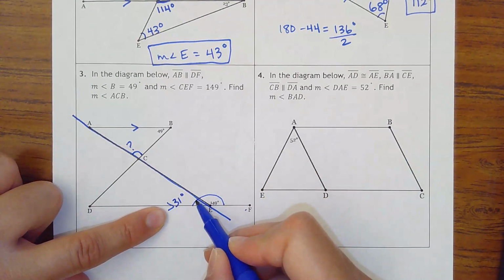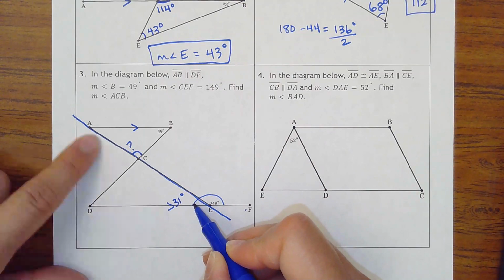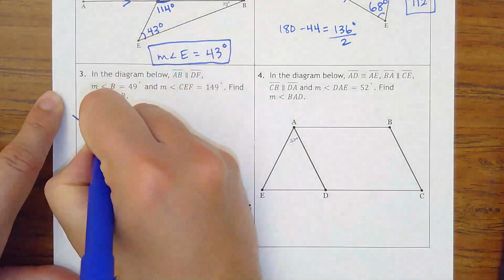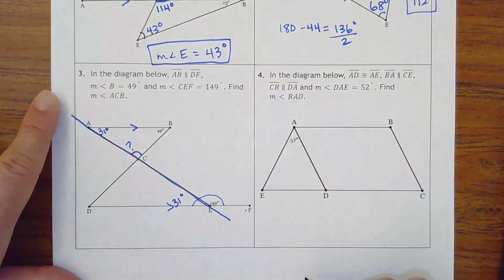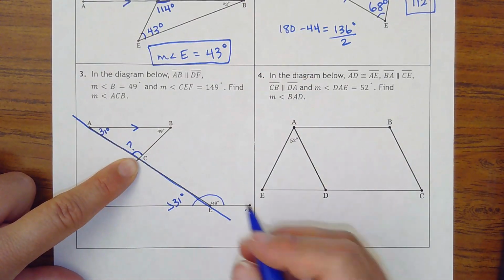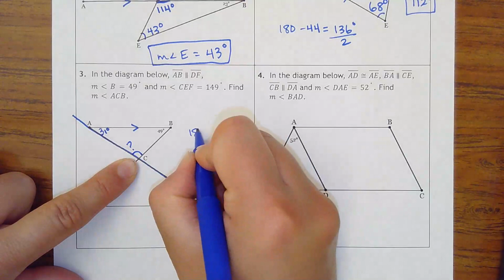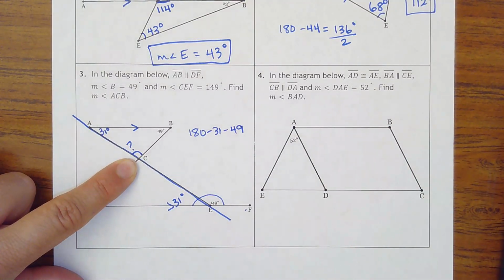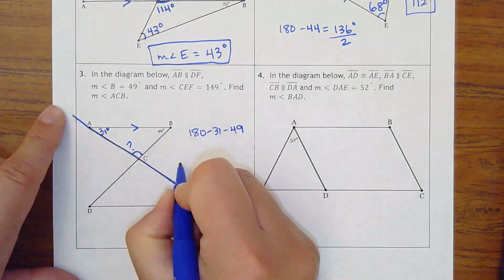Now, since this is under the transversal here and over here, those would be alternate, and they're inside the parallels. Alternate interior angles could tell me that this angle is also 31. So now I could find this angle because this is in a triangle. I'd do 180 minus 31 minus 49, which should give me exactly 100 degrees.